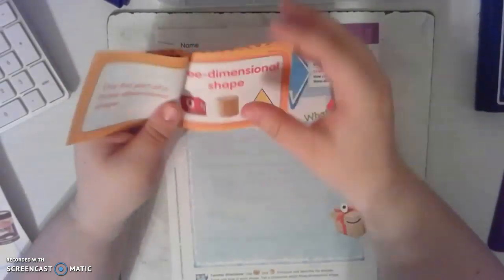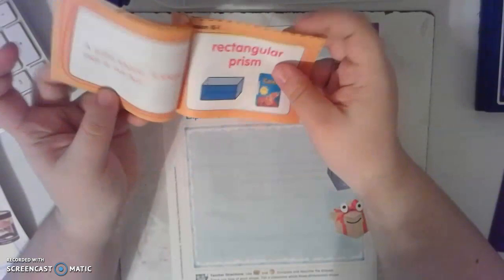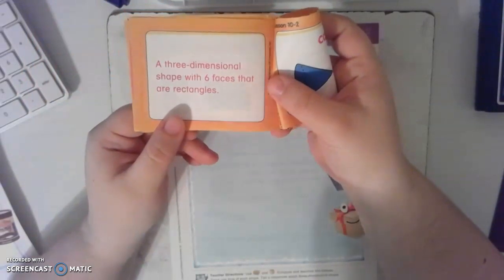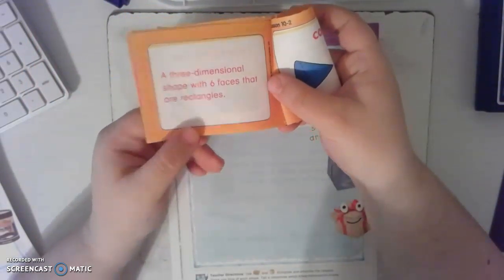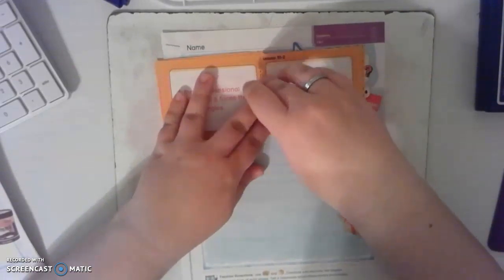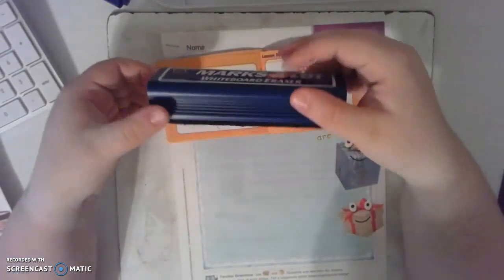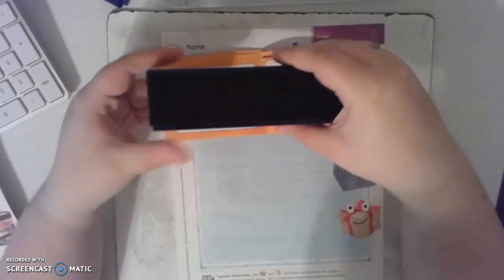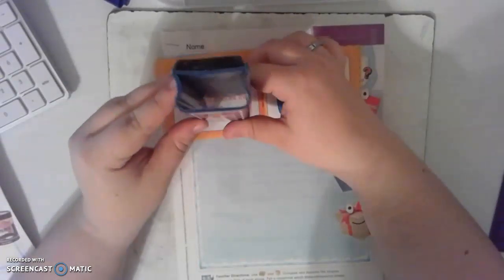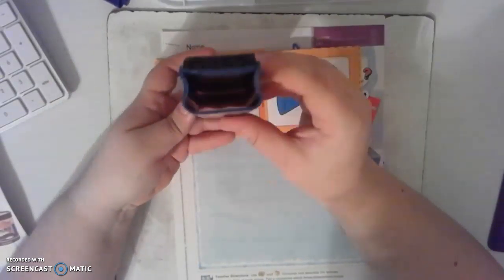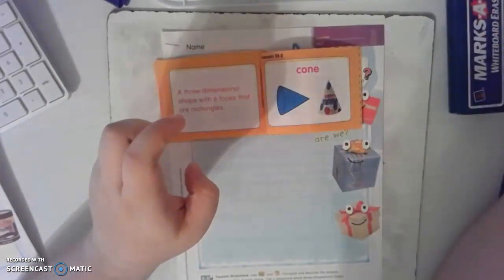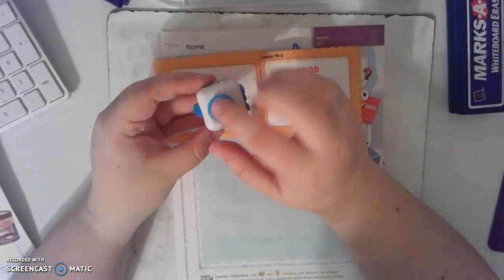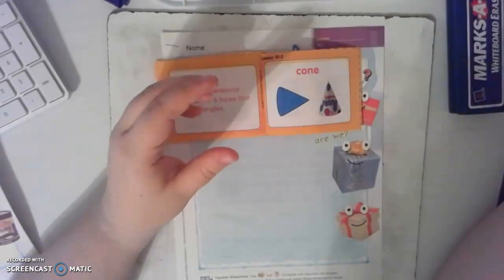Okay, let's switch. Now let's learn about a rectangular prism, because that's another word that we're looking at today. That is a three-dimensional shape with 6 faces that are rectangles. So a prism is a lot like a cube, except all of its sides and faces are rectangles, where on our cube, all of them were squares. You see how this eraser right here has all rectangle faces, and this cube has all square faces.